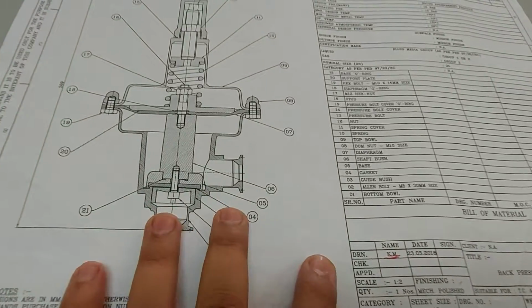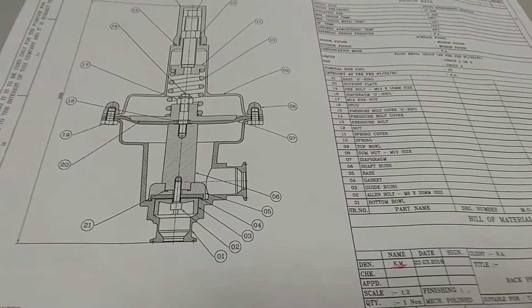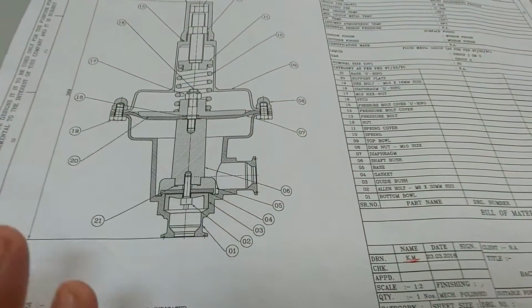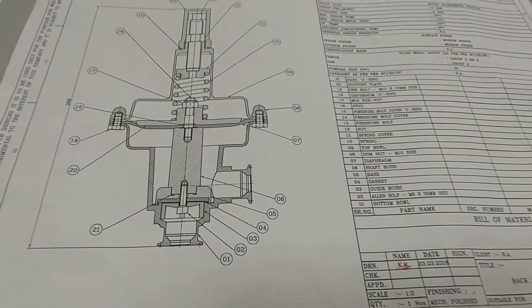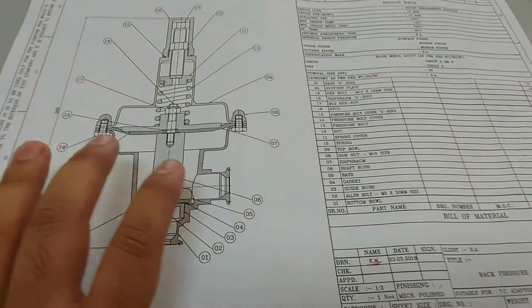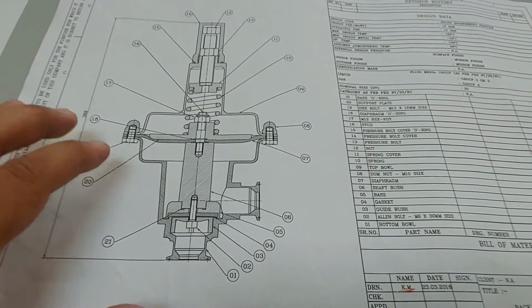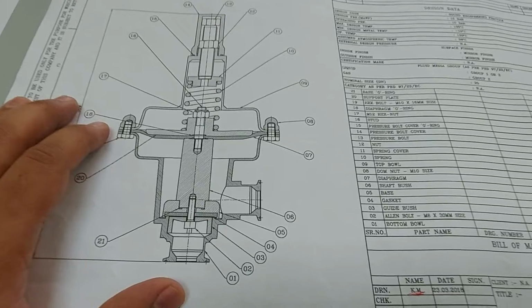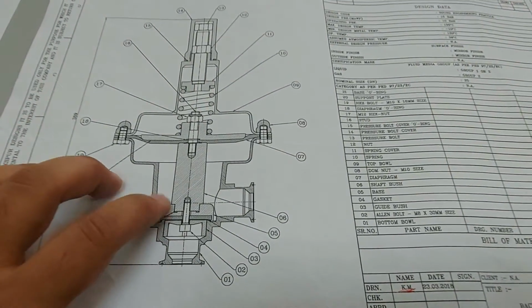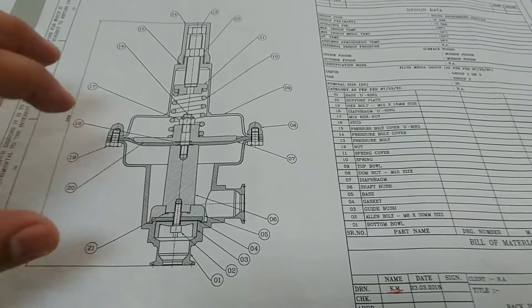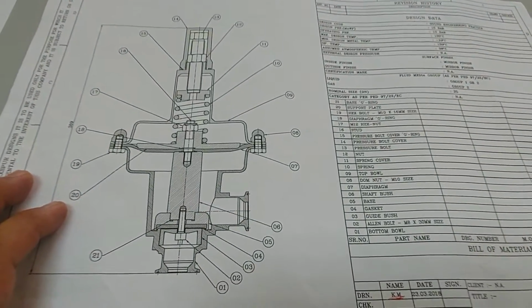The first one in front of me is the elevation view drawing or front view drawing, where you have only one view, that is the front view. Basically this drawing is of a valve. Now this front view is not an ordinary front view, it's a sectional front view, so that you can better understand the layout of the parts and how the parts are arranged in the valve.